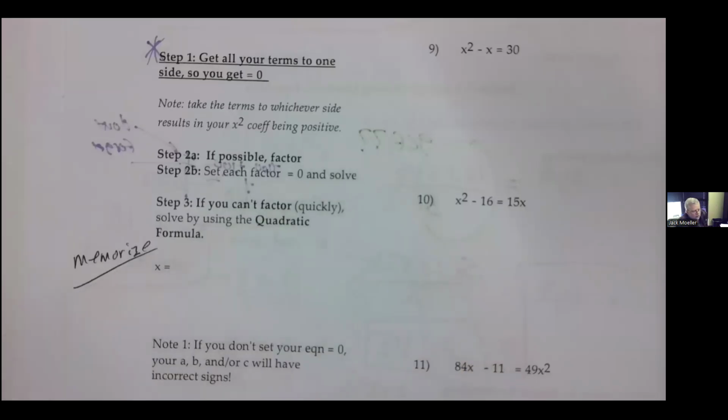If you're an auditory learner, I have heard rumors that there's a song that goes to the tune of "Pop Goes the Weasel" that helps you memorize this. I've deliberately never learned it, so that way I can't be forced to sing it for you.